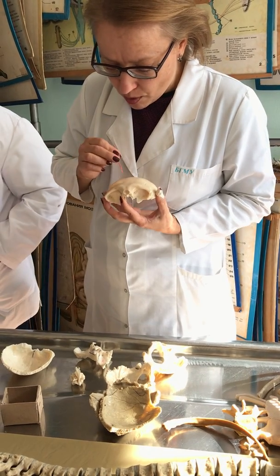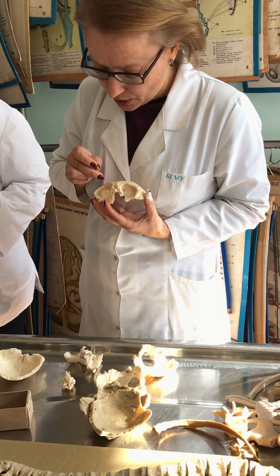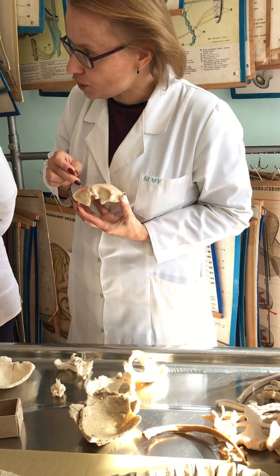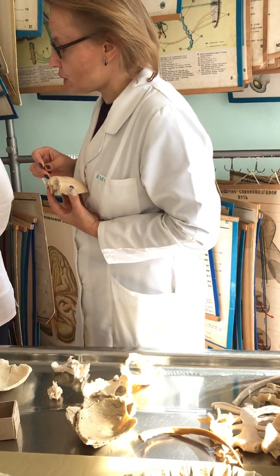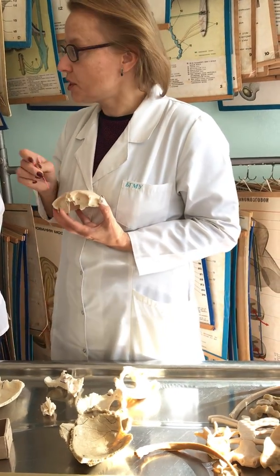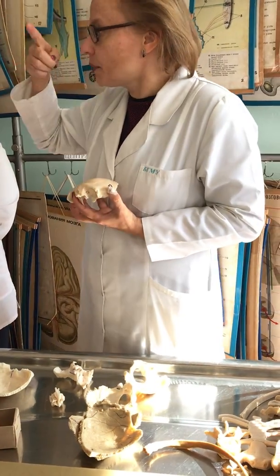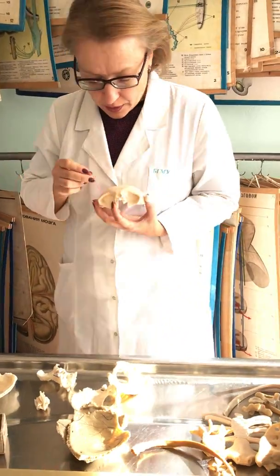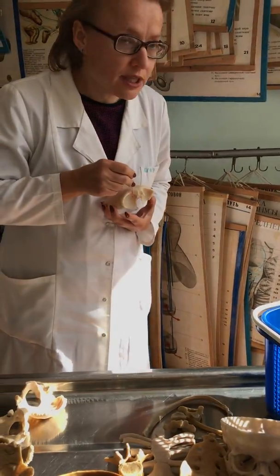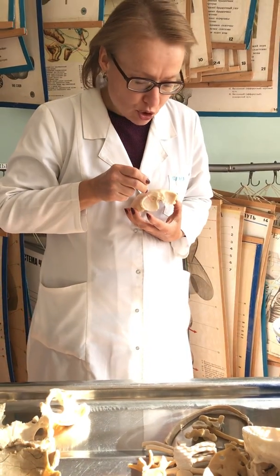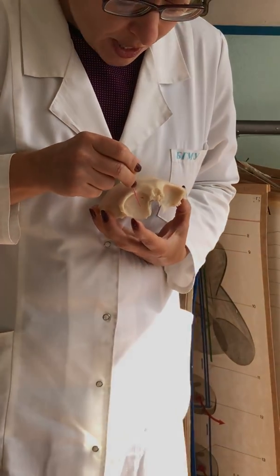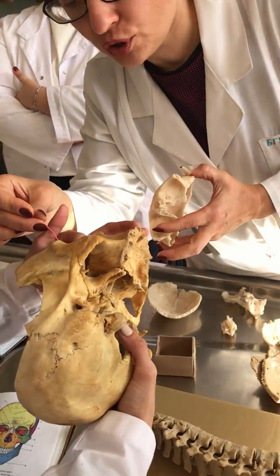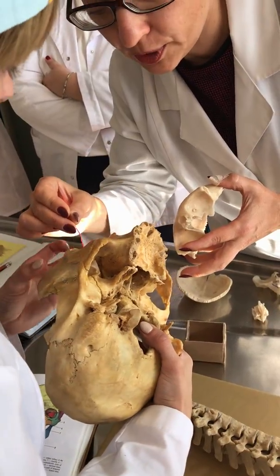On the supraorbital margin, it has the supraorbital notch or foramen, and a little bit laterally the frontal notch or frontal foramen. It depends on the situation. If the notch is very deep, it can make a bony bridge and form a foramen, the supraorbital foramen. This one, a little bit medial, is the supratrochlear notch, and here, a little bit laterally, is the frontal notch. This one is the notch, and this one is the foramen.